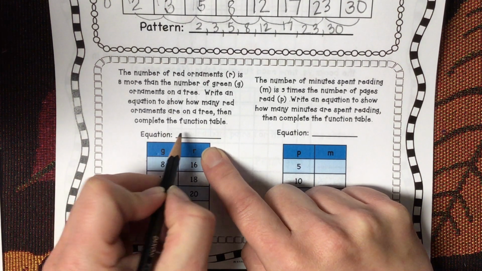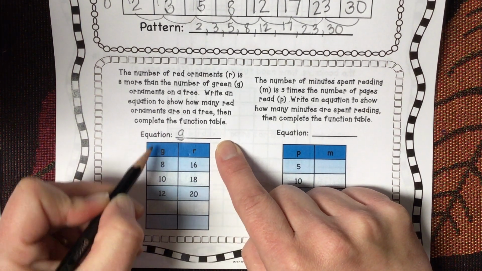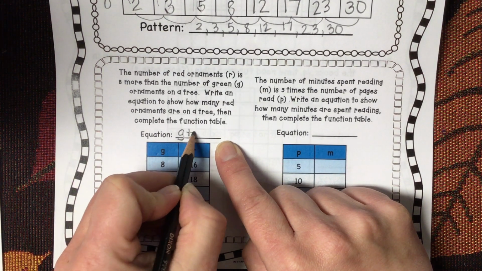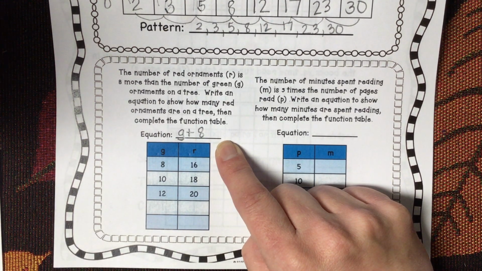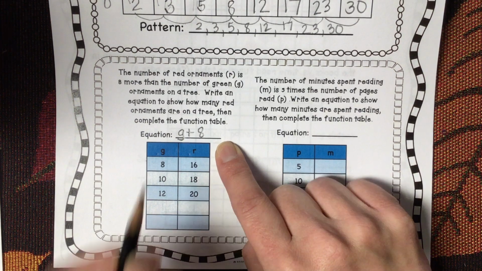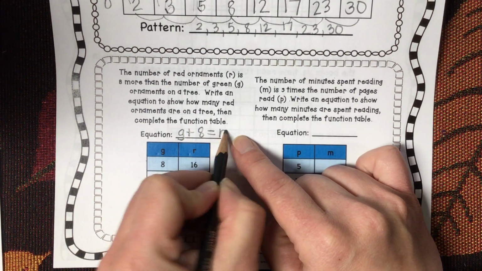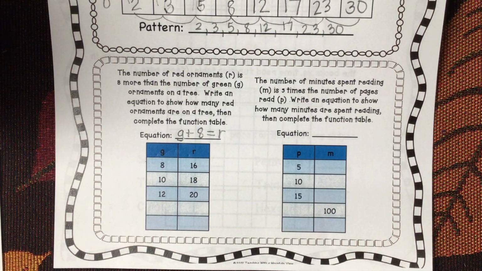Plus 8. So G column plus 8 equals what? R. There you go. That's exactly what we've done with the rule. They're just kind of putting it in algebra. We haven't really done solving equations, but that's okay. It doesn't mean you don't know how to do it. So the rule is plus 8 to go from the left column to the right column. All right.